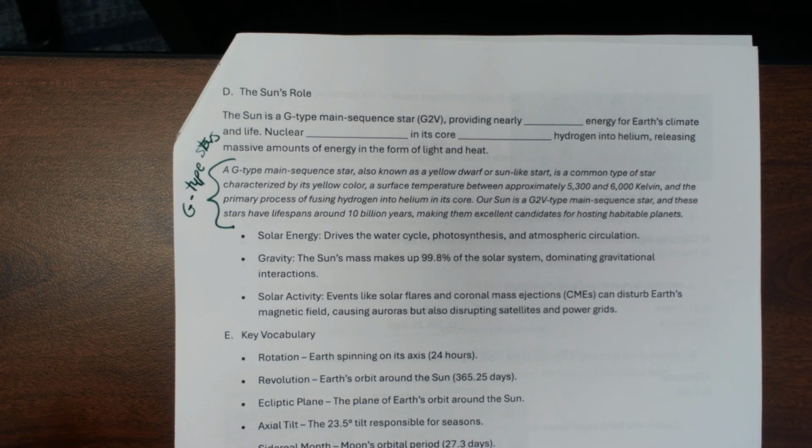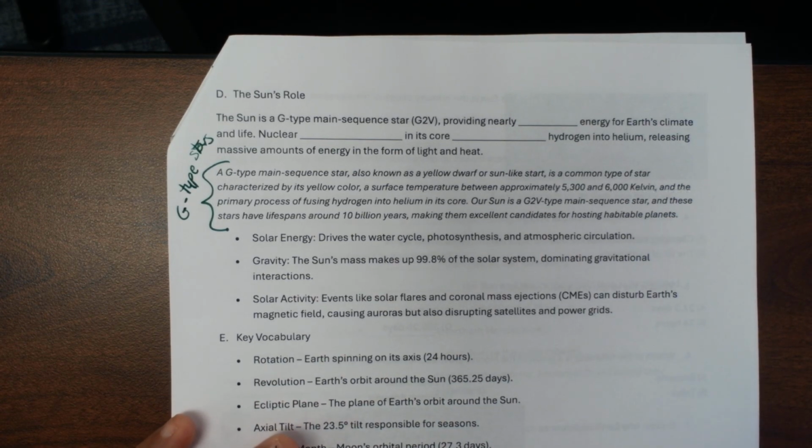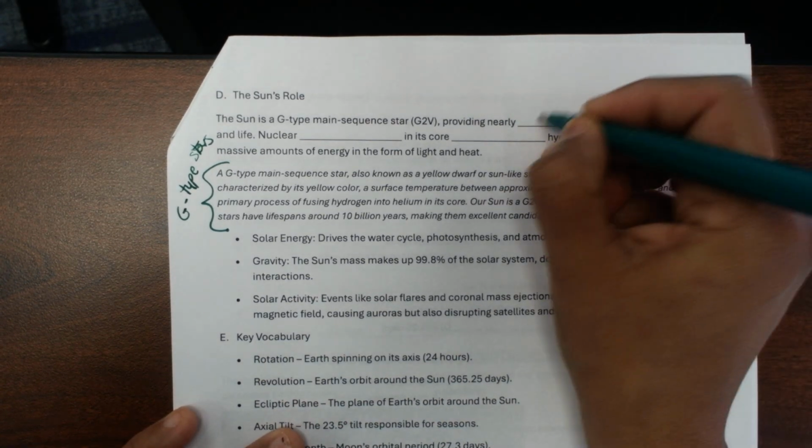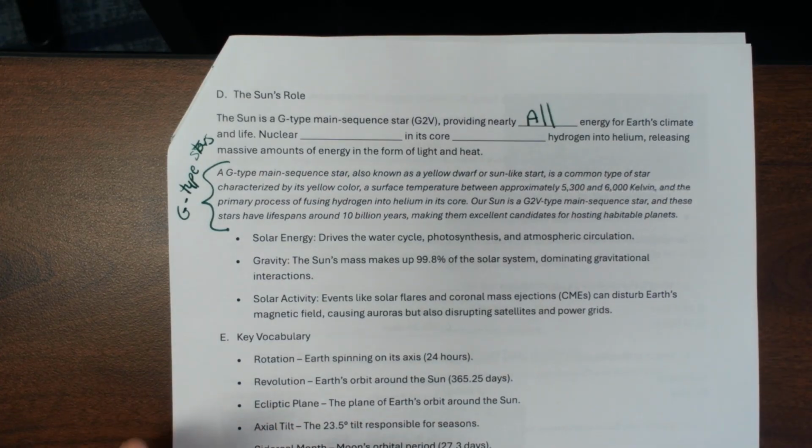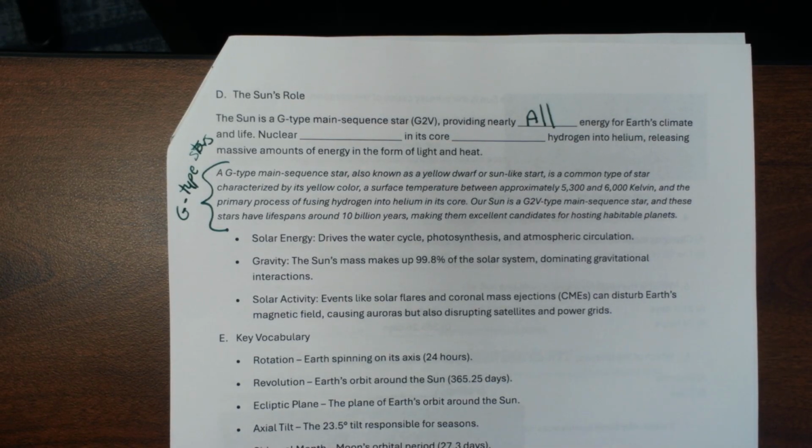So it says here the sun is a G-type star, providing nearly all of the energy for the Earth's climate and life here on Earth, right? We know that the sun is going to provide energy to our plants. Our plants are going to have photosynthesis. Our cows are going to eat the grass. We eat the cows.